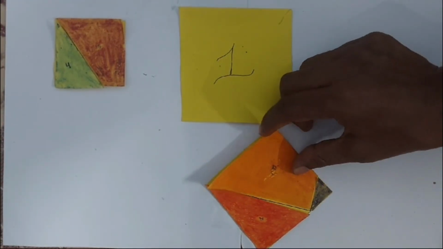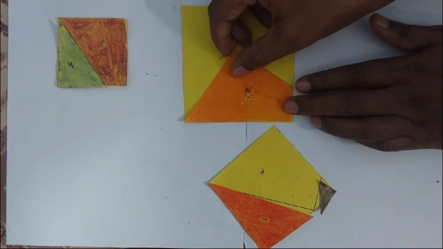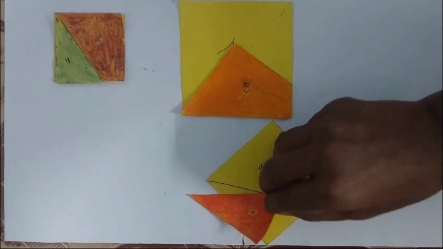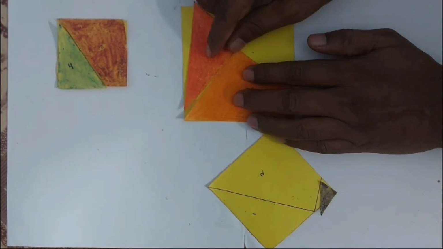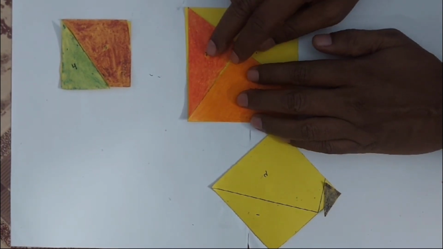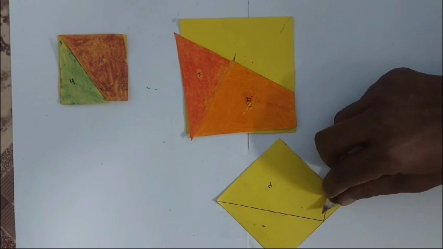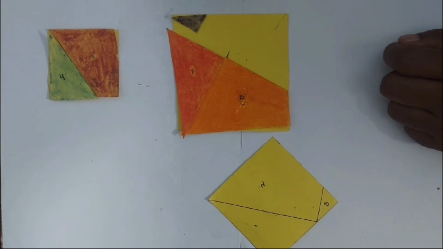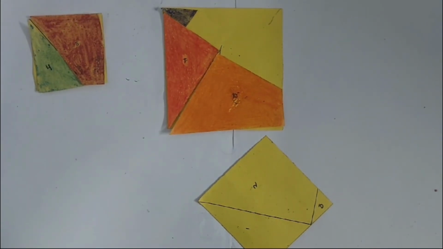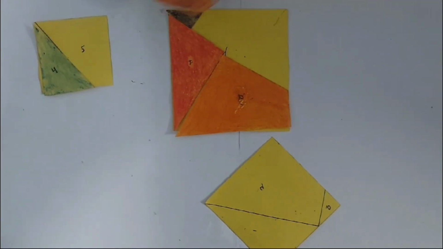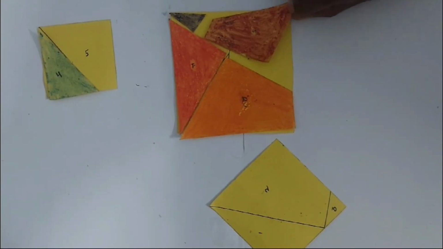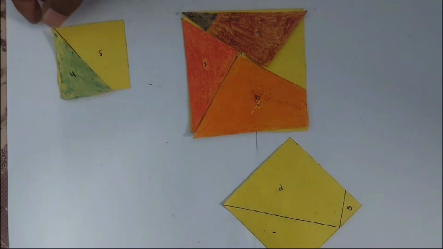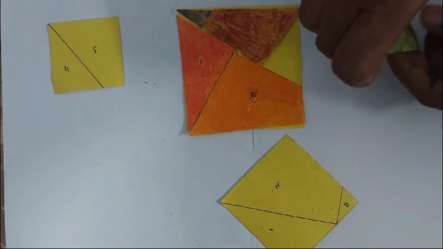Moving the first triangle to the biggest square. Going to move the second piece to the biggest square. Observe the movement of the smallest piece into the biggest square. Going to move the fourth piece to the biggest square. Moving the last piece to the biggest square.